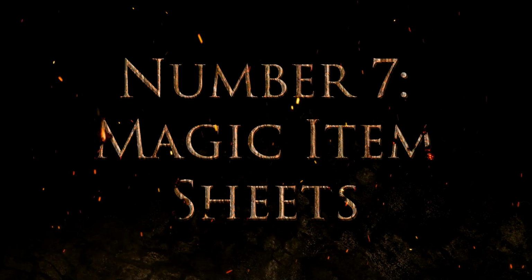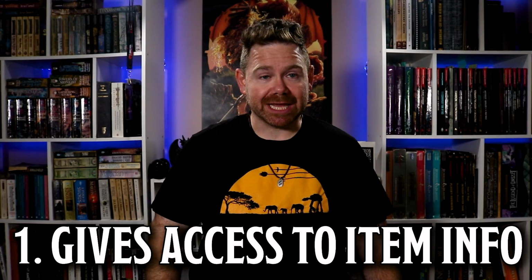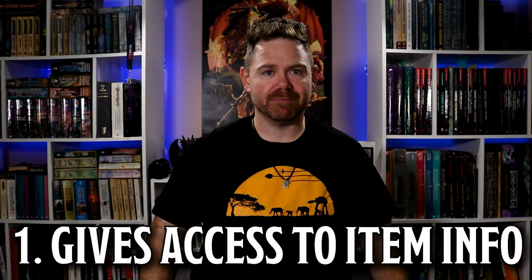Number 7, magic item sheets. I like creating simple handouts for magic items and giving them to players who have those magic items. And this serves 2 purposes. First of all, it gives the players information about what the magic item does, and I don't have to look it up, they don't have to look it up, and we don't gotta worry about it.